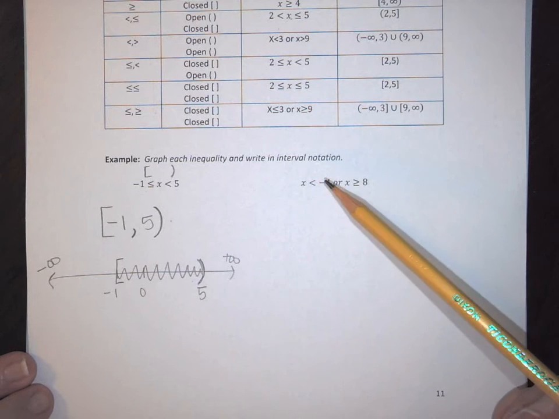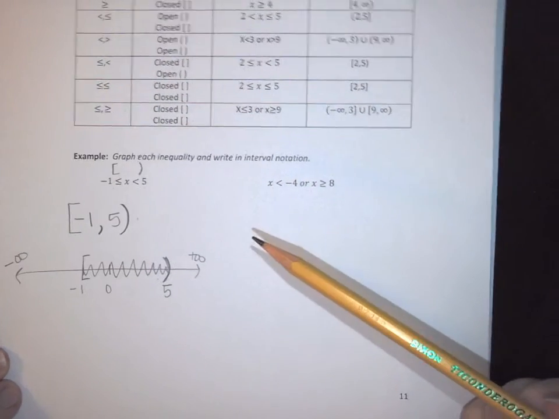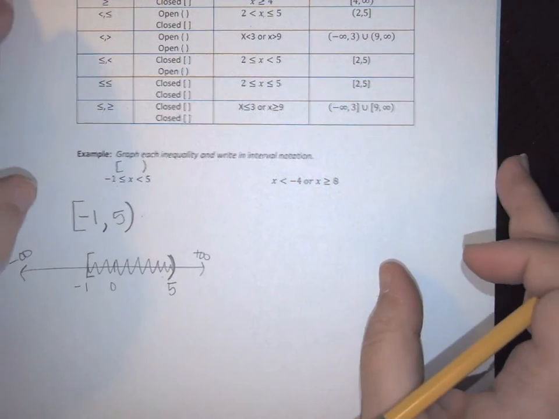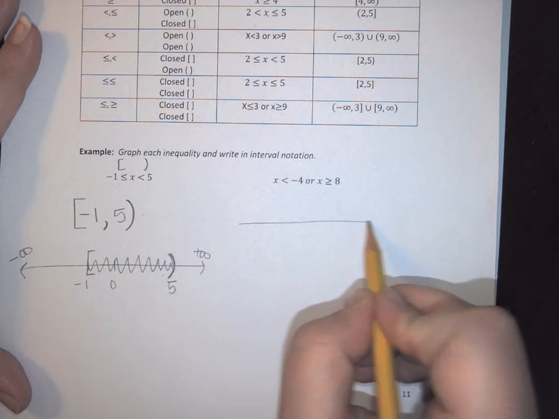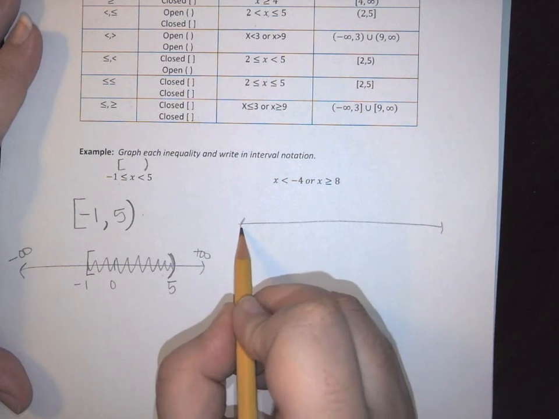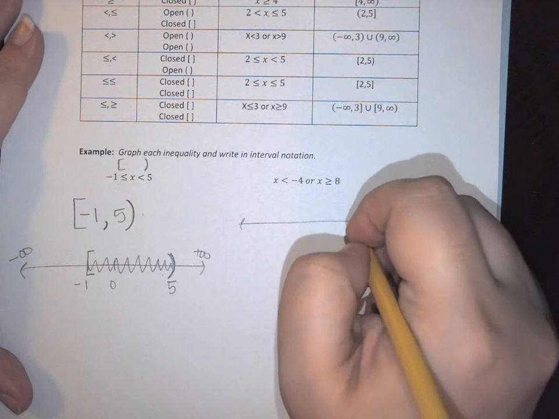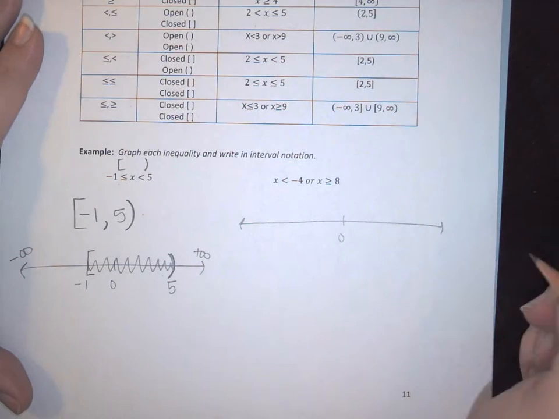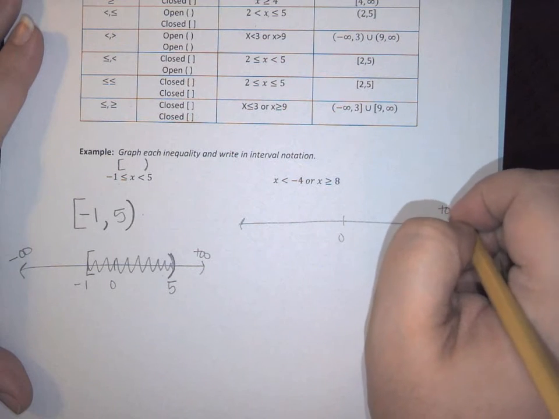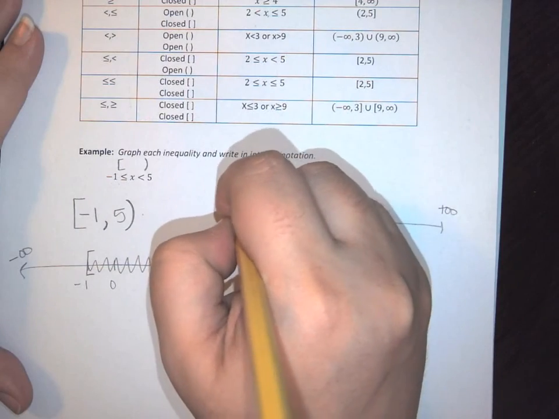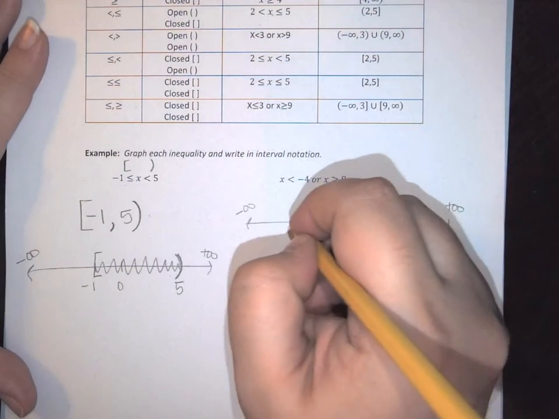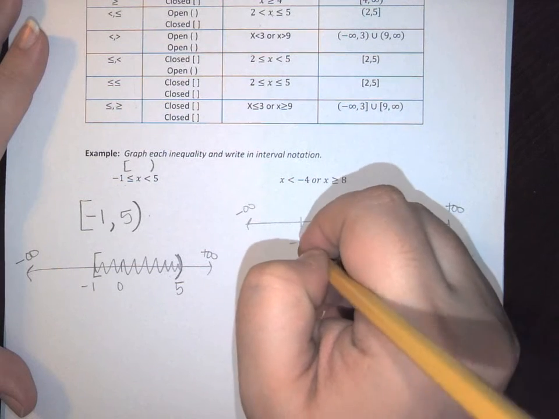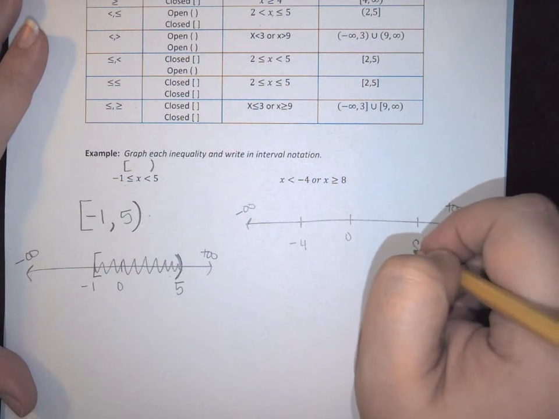Okay. In this second example here, I'm going to start by graphing it and then write the interval. So let's see what that looks like. So to start by graphing it, again, draw in your number line. Again, we're going to slap that 0 in. The right hand side is positive infinity, the left hand side is negative. So I've got a -4 and I have an 8.